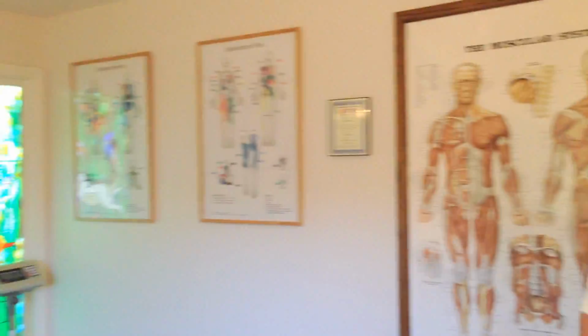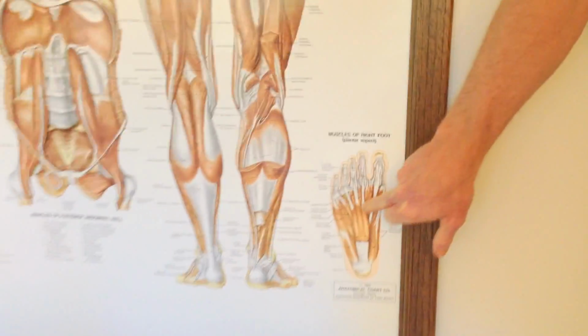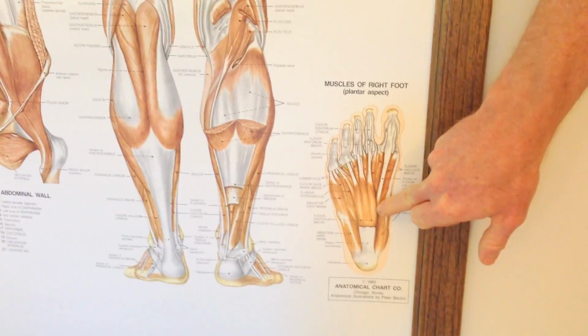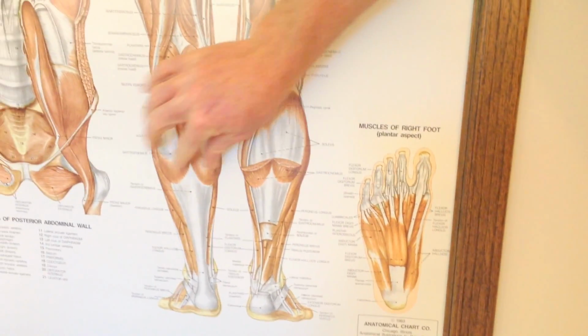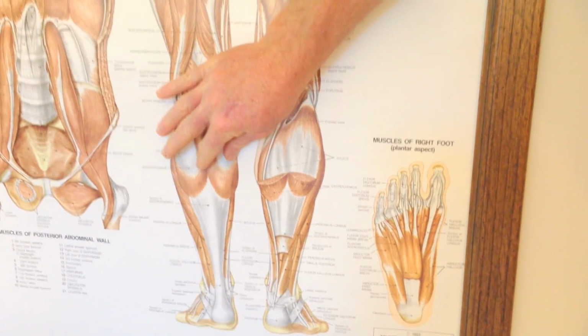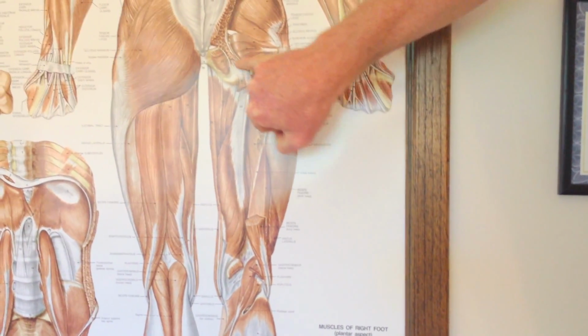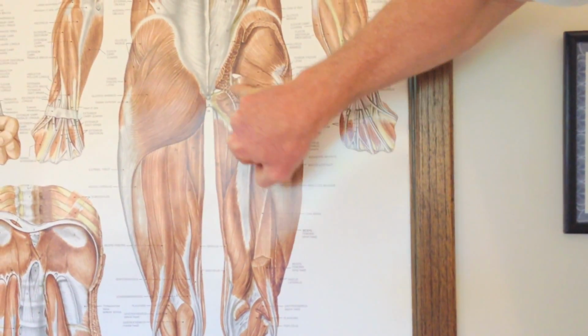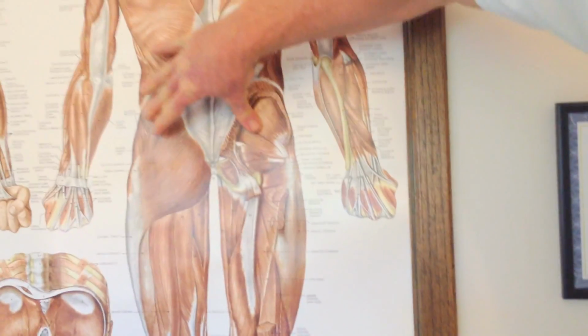The diagram doesn't show the plantar fascia, but the plantar fascia runs from the heel and covers the muscles of the foot. The plantar fascia is continuous with the Achilles tendon and the aponeurosis of the soleus, the long tendons of the hamstrings, which then merge into the sacrotuberous ligament, which then comes up and mixes with the sacroiliac ligaments in here to stabilize the pelvis.